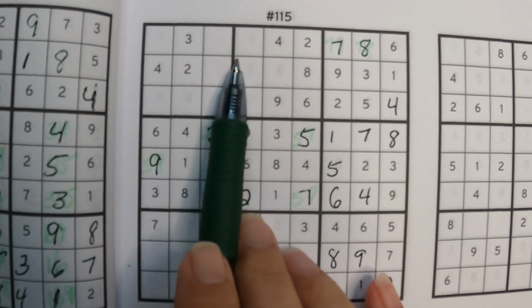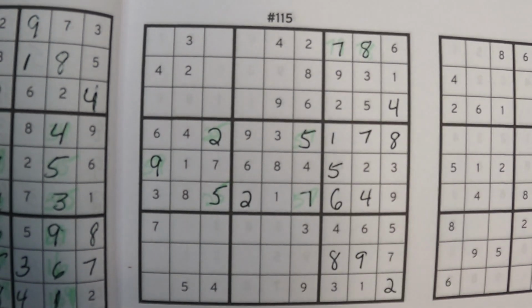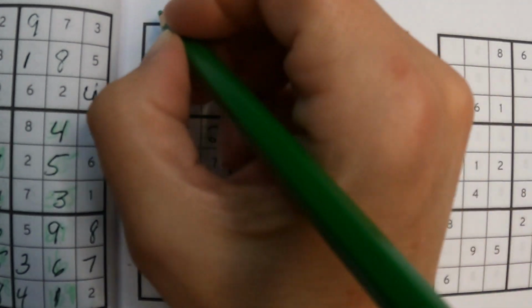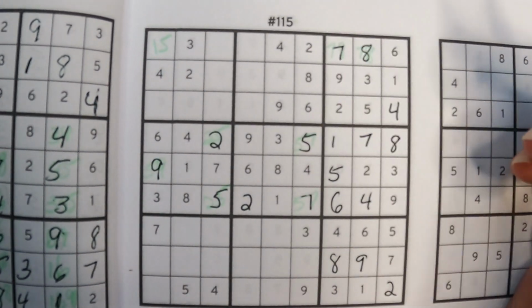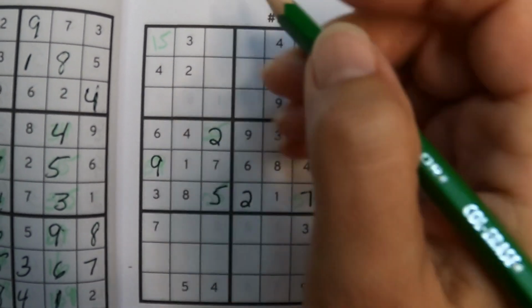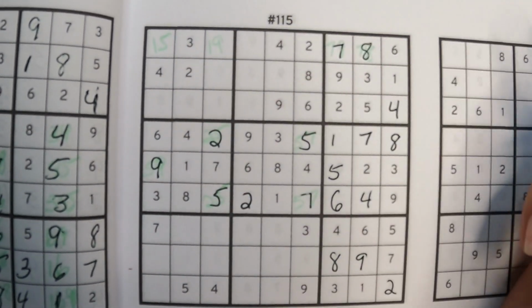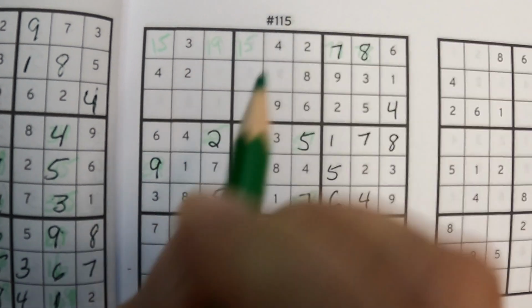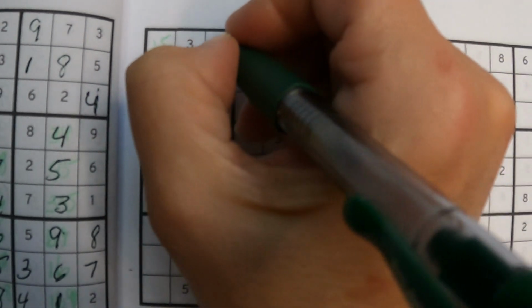If we look at this row, we're missing a 1, 5, and 9. We've got a 9 here. So 1, 5. 5 here, so 1, 9, and a 9 here, so 1, 5, so the only place our 9 can be is here.